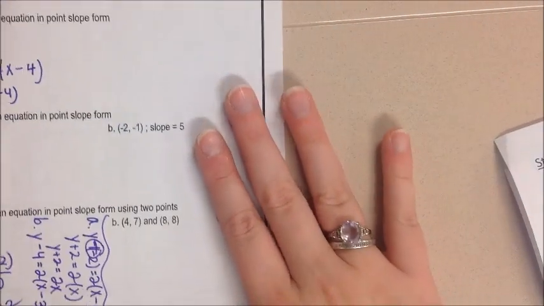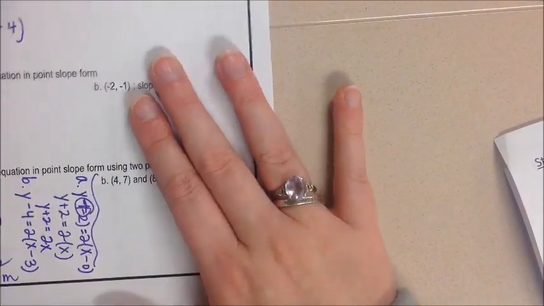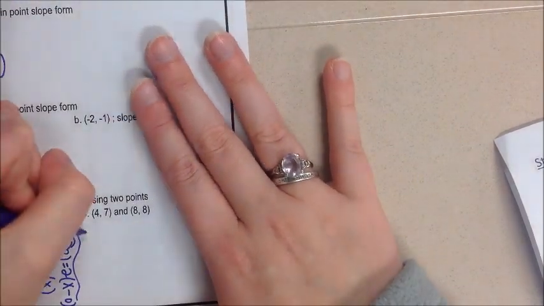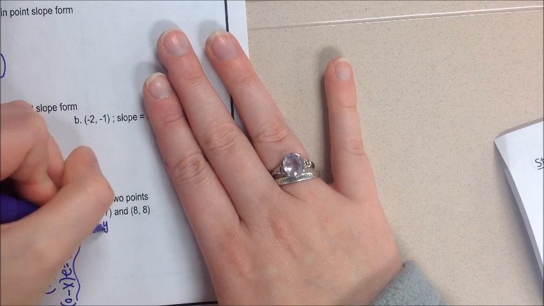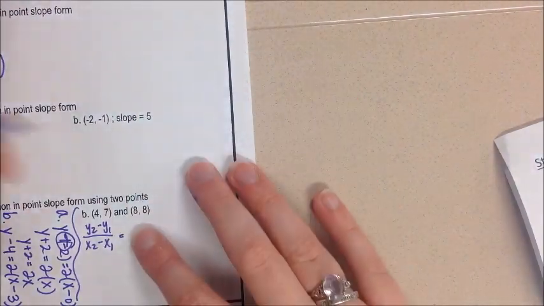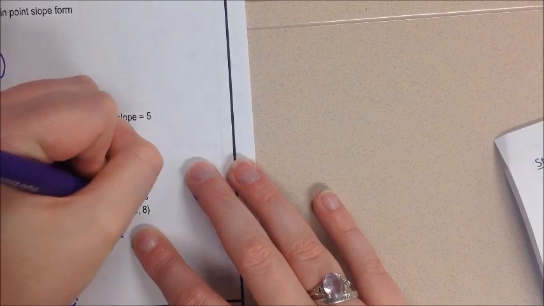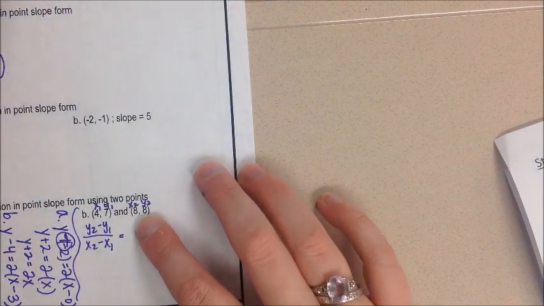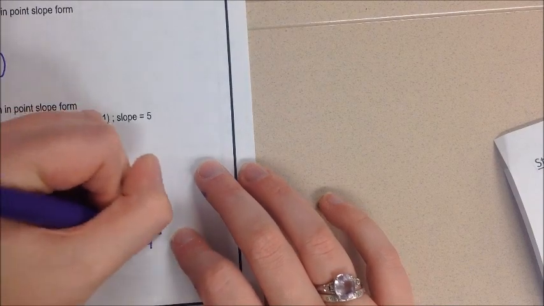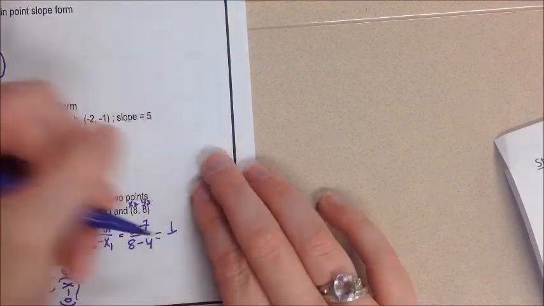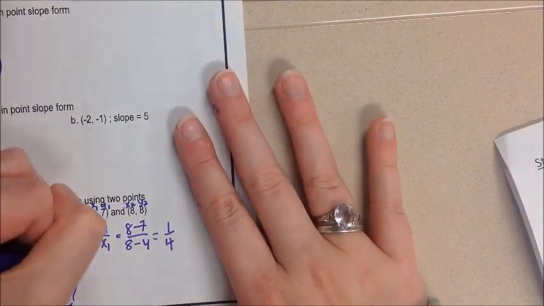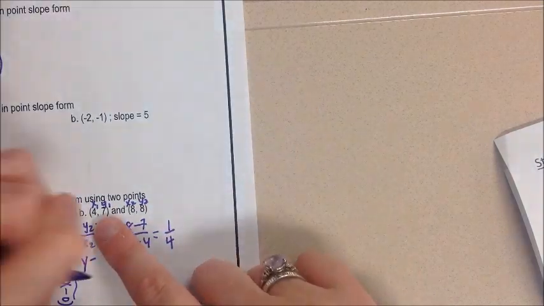Okay, let's do letter B. So I gotta find my slope because they didn't give me slope. So I have to do y2 minus y1 over x2 minus x1. So this is x1, y1, x2, y2. 8 minus 7 over 8 minus 4. 8 minus 7 is 1. 8 minus 4 is 4. So there's my slope.